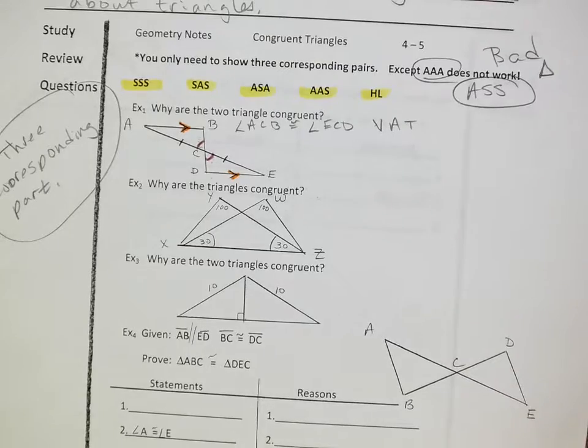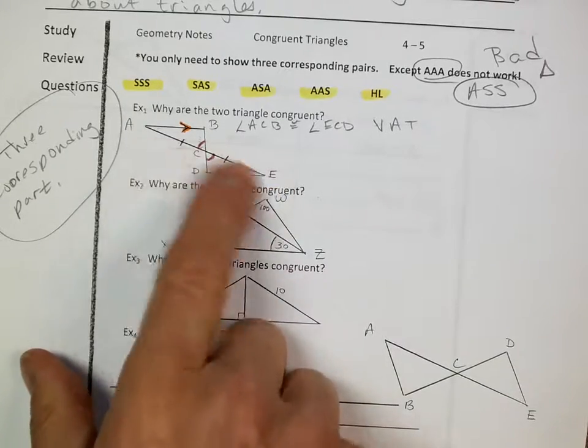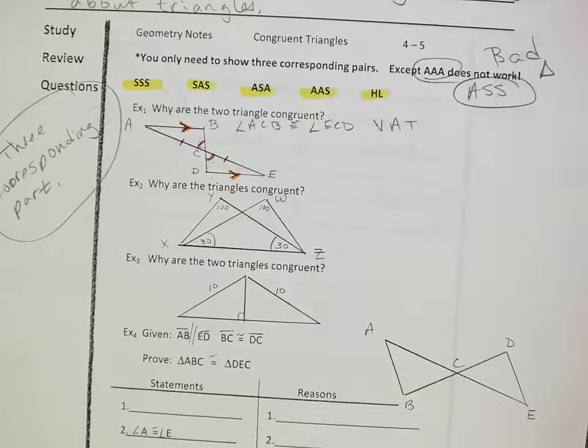So now I got two things, right? I've got a side to a side. I got an angle to an angle, but I need three things. I need another pair. Line AC is congruent to line EC. We got that. I agree. That's given. Totally right. Agree. Yep. What else do we have?